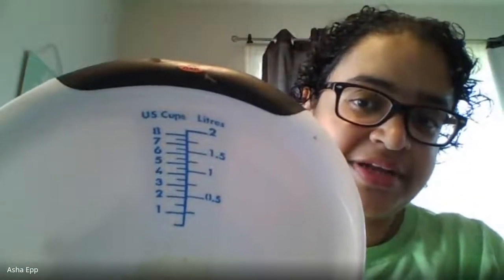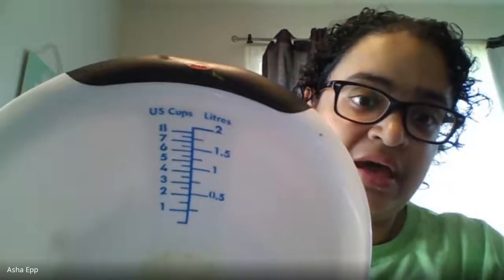And then it's broken down into sections so that if I don't need to measure a whole cup, I can fill it up with liquid or something for like 1.5 cups or 3 cups. So it helps me measure without having to measure over and over. I can just put it in the bowl.